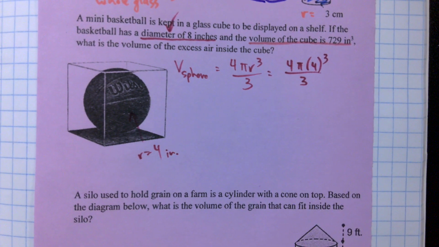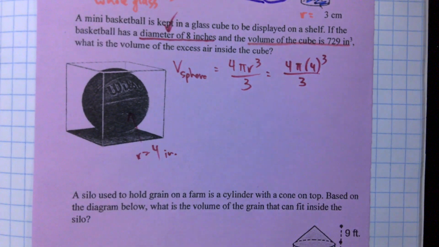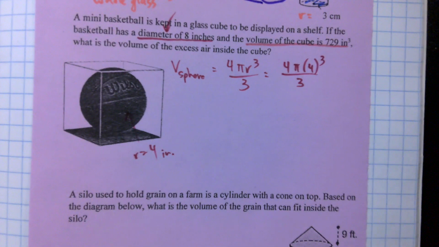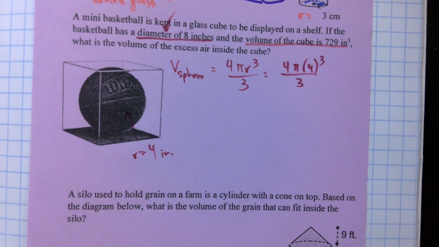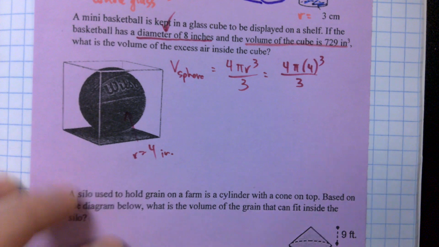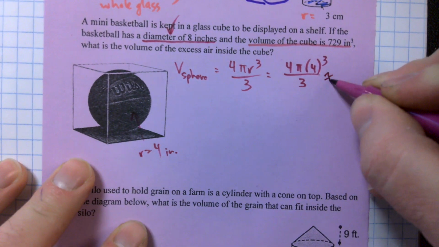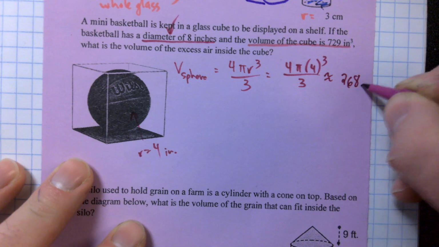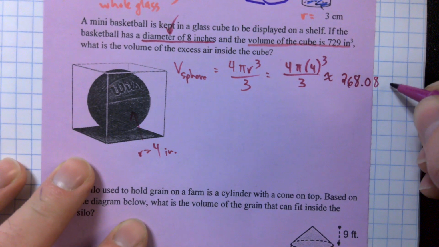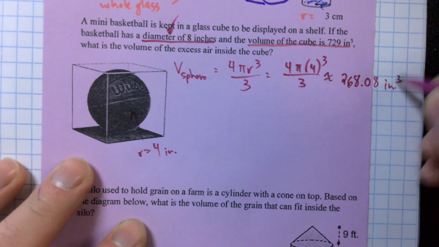If you remember when we talked about spheres, we did our steps. We cubed the radius, 4 times 4 times 4. We multiply that number by 4. We divide that number by 3. And then we multiply that number by pi. And that gives me about 268.08 inches cubed.